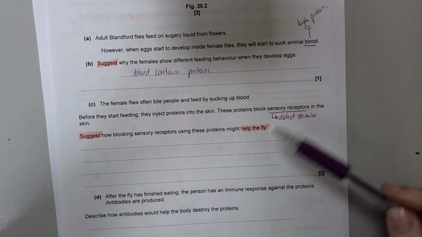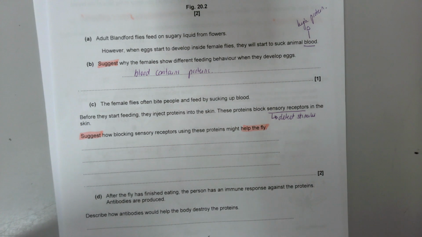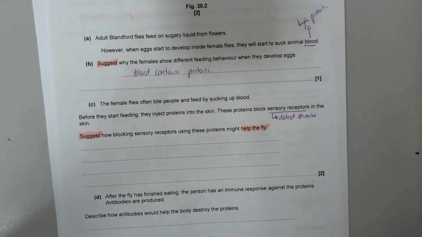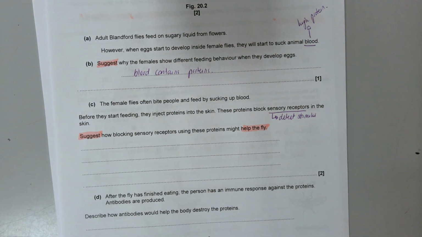Think about it. If a fly lands on your skin, you feel it. What do you do? You swipe it away, so it cannot land and it cannot start sucking your blood. But if you can't feel it, and assuming you don't see it, you don't swipe it away because you don't know it's there, which means the fly has more time to consume the blood, and that is the reason why it does this.